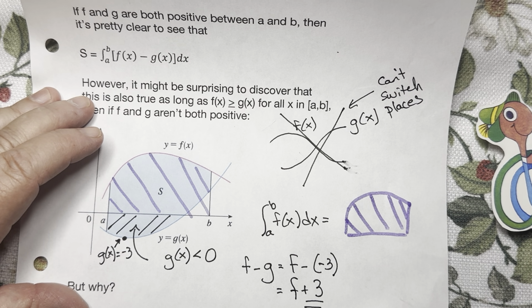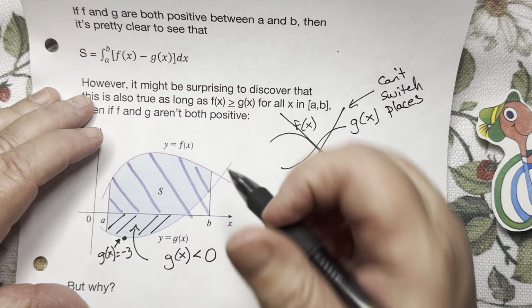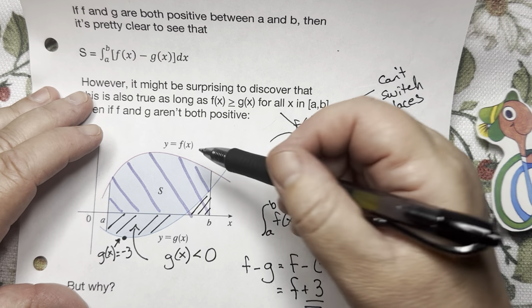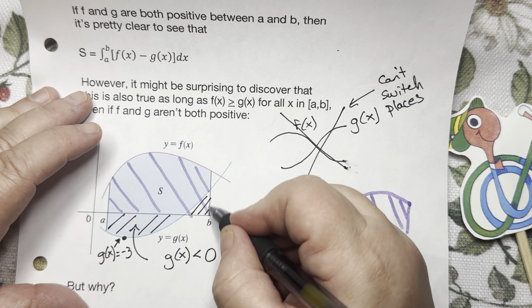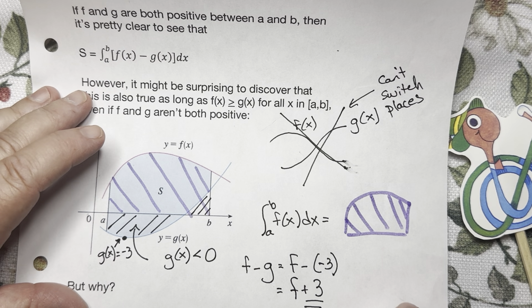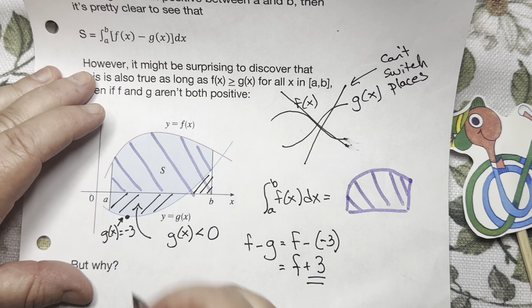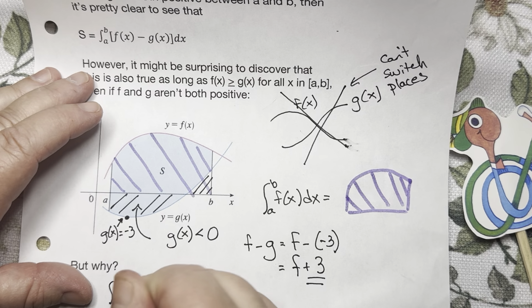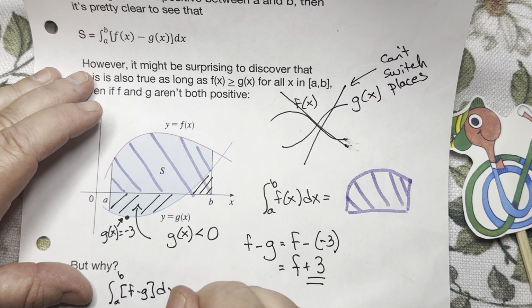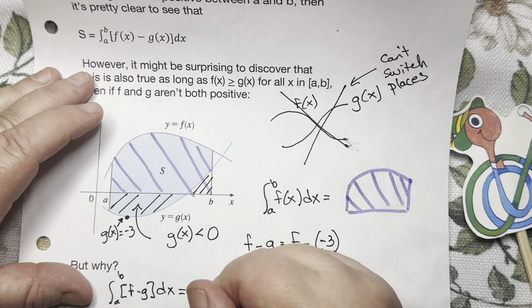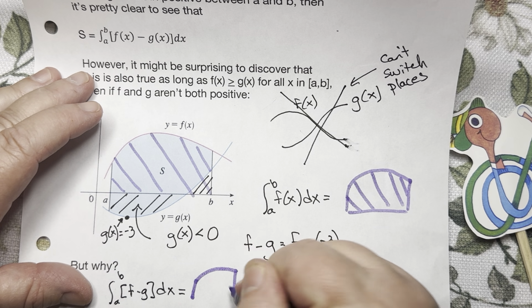So it still works. When g is positive, if we subtract that part of it, we take the whole thing minus this little corner, which is perfect. But over here where g is negative, we actually add it. So what we end up getting is that the integral of f minus g from a to b dx is going to be the whole thing, like that.